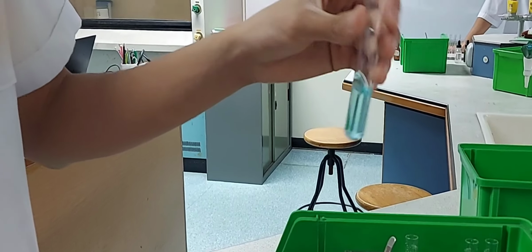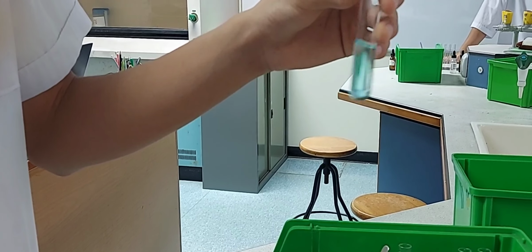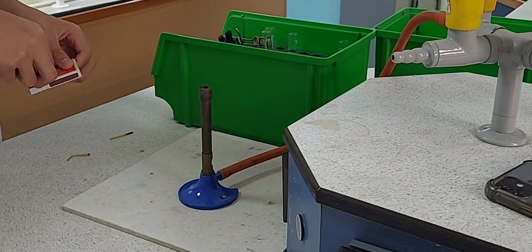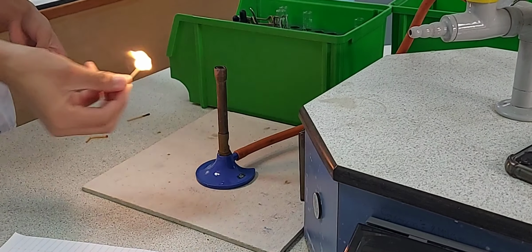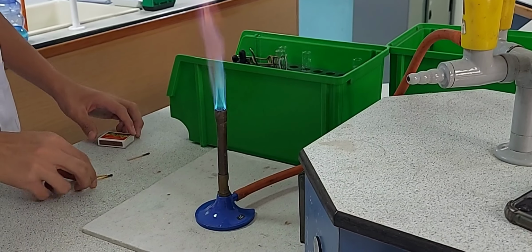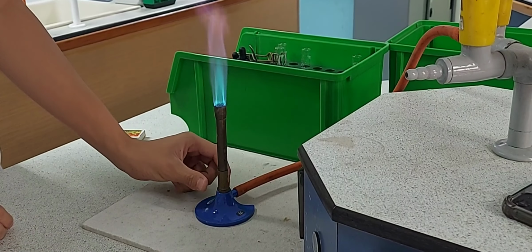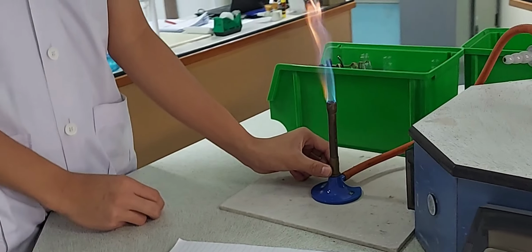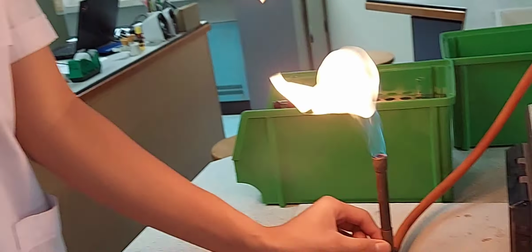You can see the blue precipitate has dissolved and you are getting the initial light blue solution that you had started with. So this is an example of a reversible reaction. You've got to say why the reaction was reversible and how you could repeat the forward reaction.